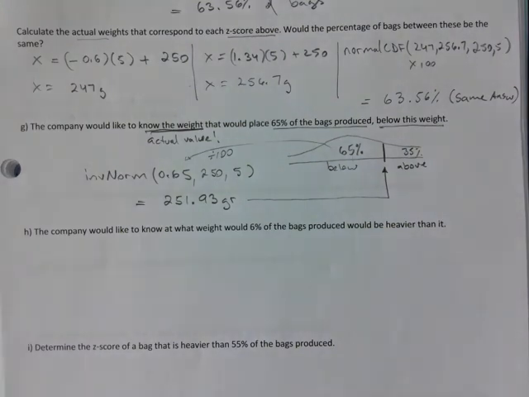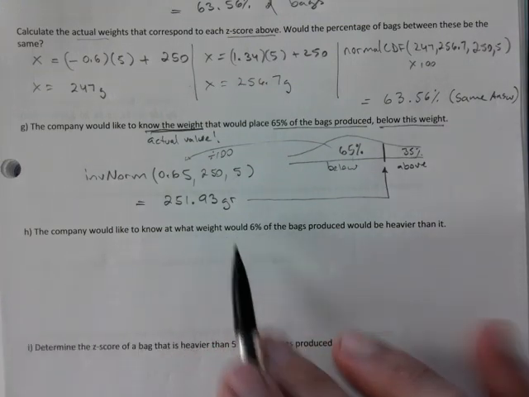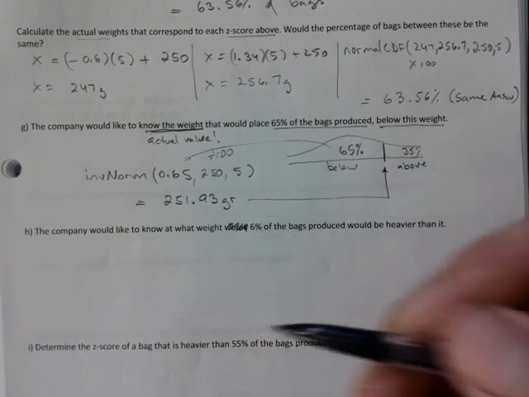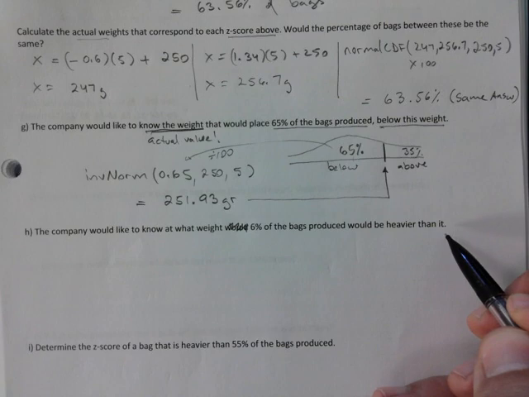The company would like to know at what weight 6% of the bags produced would be heavier than it. Oh yeah, there's a typo. Let's see how I fix it. The company would like to know at what weight 6% of the bags produced would be heavier than it.